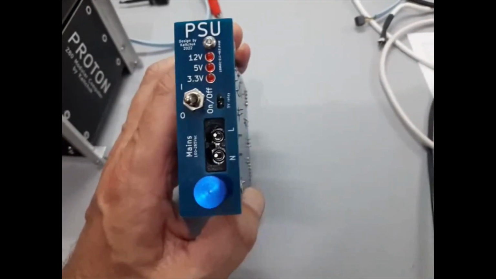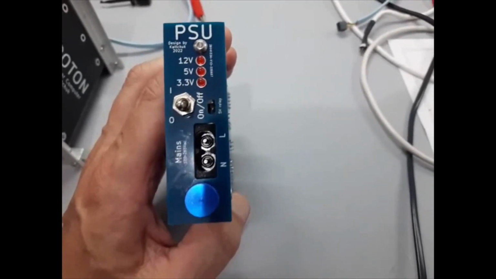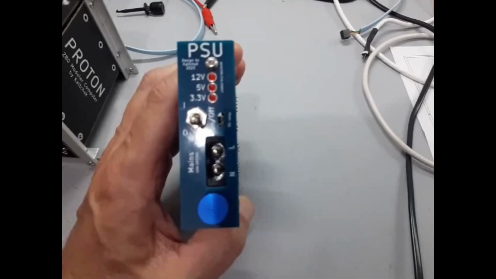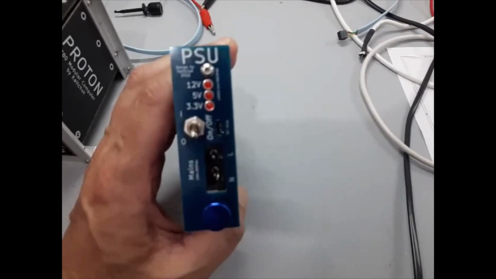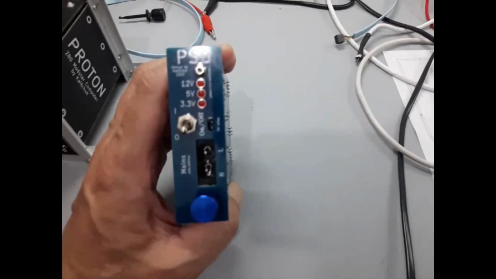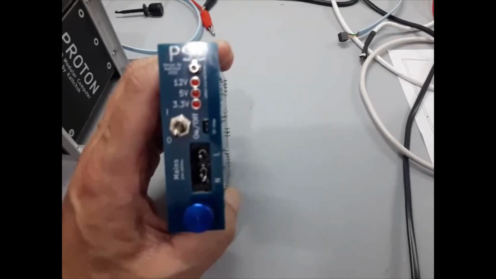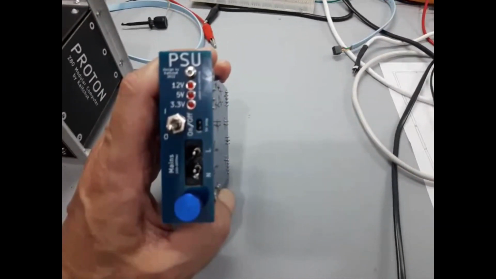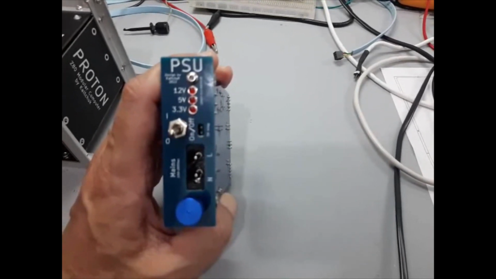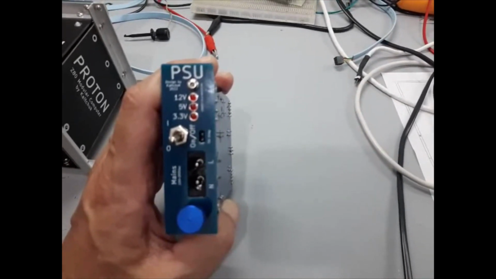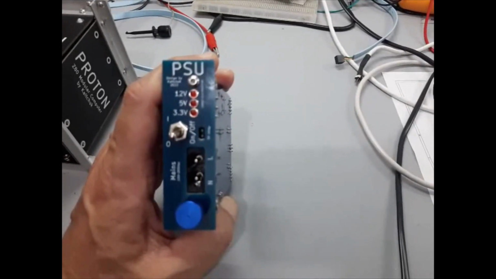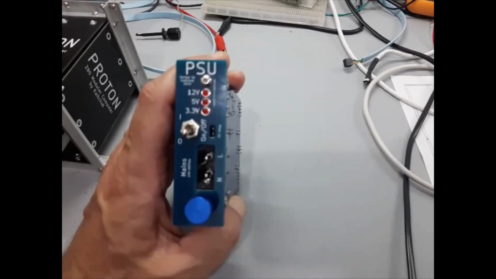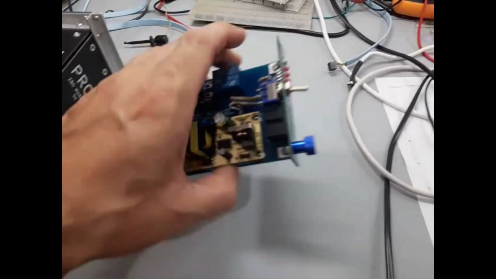On the front we have the switch and the mains connector, the 3 LEDs that indicate the 3 voltages, if they are enabled or not, and a small connector here. It's a 2-pin connector that externally, with a 5 volt signal, you can turn on the power supply. So let's say, for example, you have a modem or something like that. So you can turn on the power supply without using the switch.